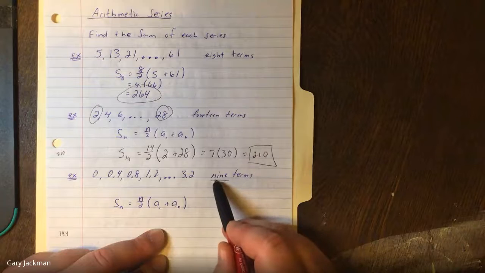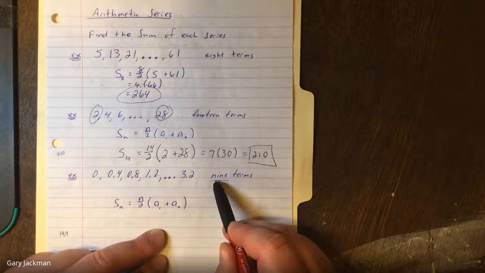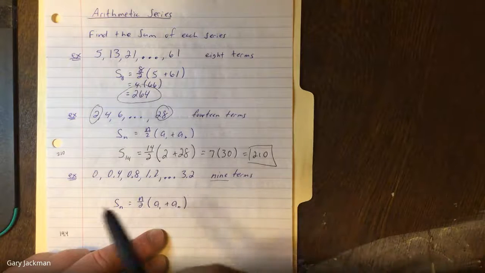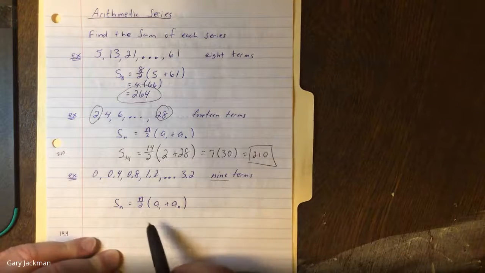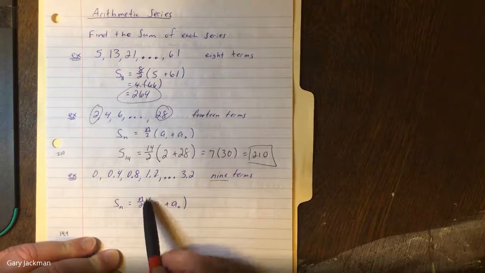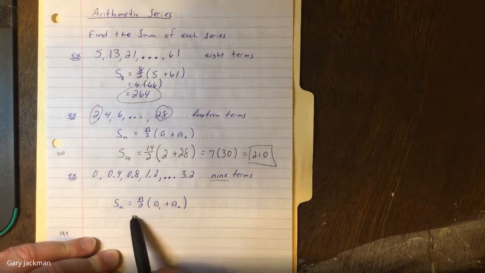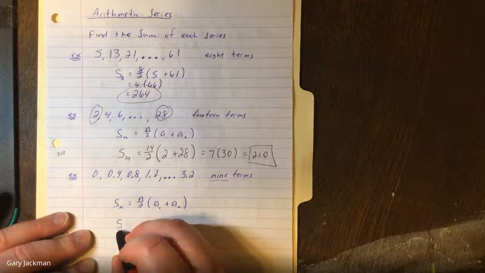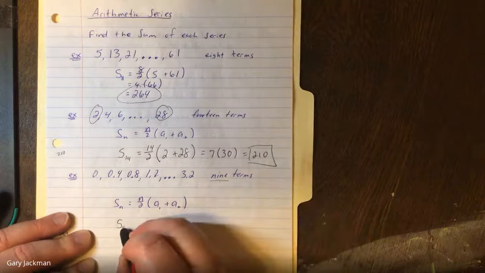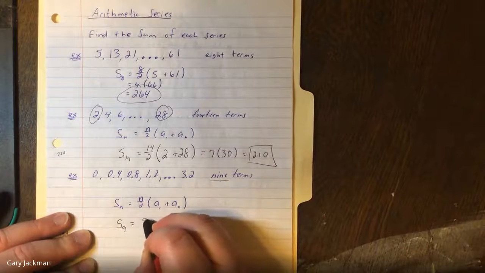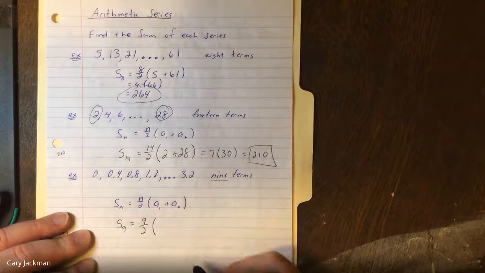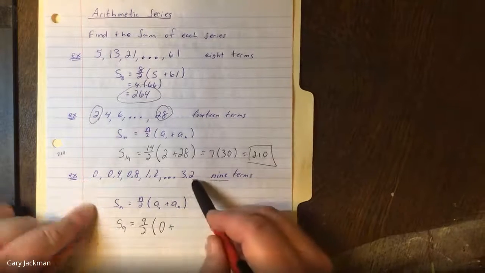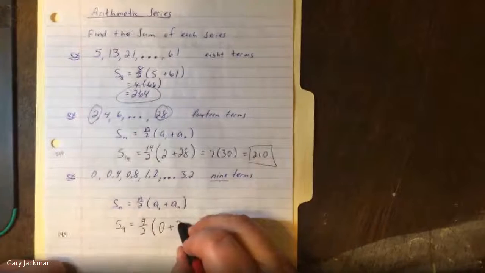If this was like 25 terms or 30 terms or 50 terms, I don't think we want to write out 50 terms and then go back and try to add all those 50 terms, when all we need is 3 pieces of information from this series, and we can use this formula to find the sum. So we're going to find the sum of 9 terms, so S9 equals 9 over 2 times our first term in parentheses, which is 0, plus our last term, which is 3.2.